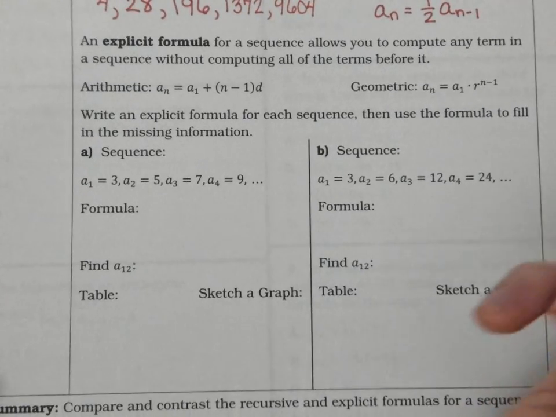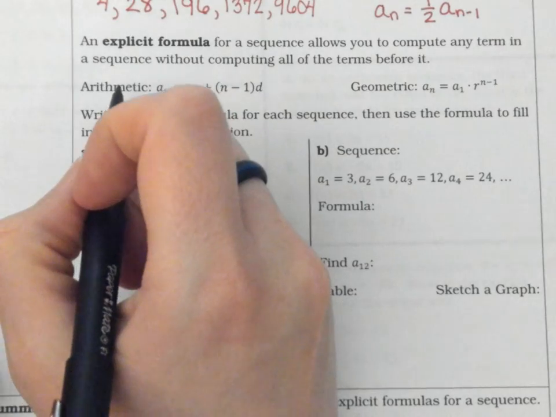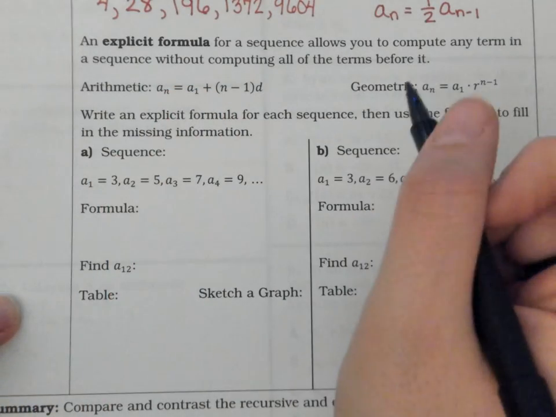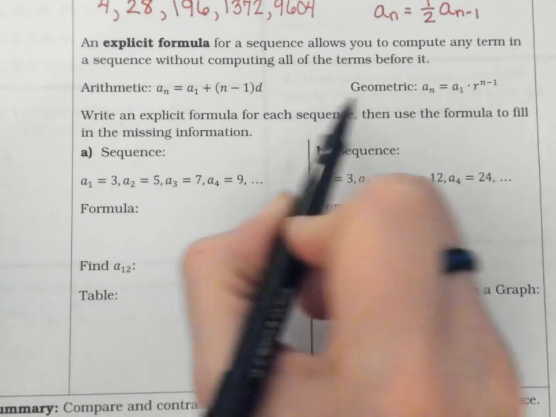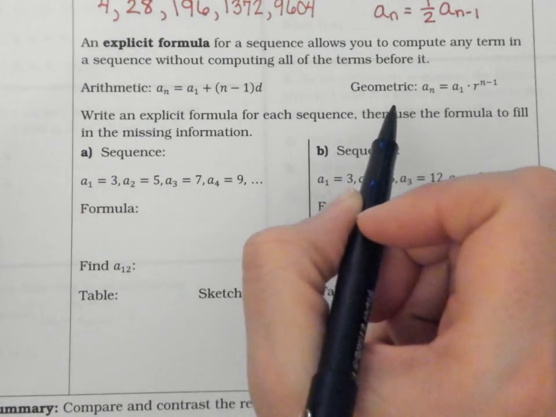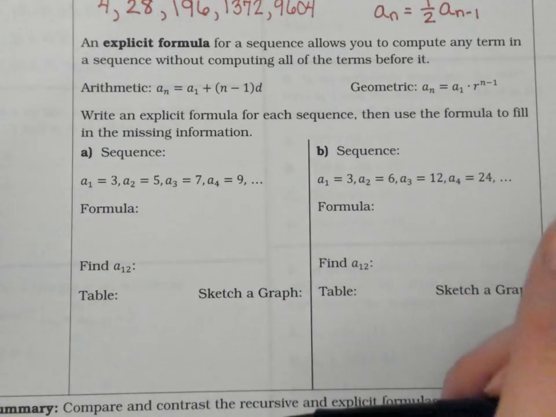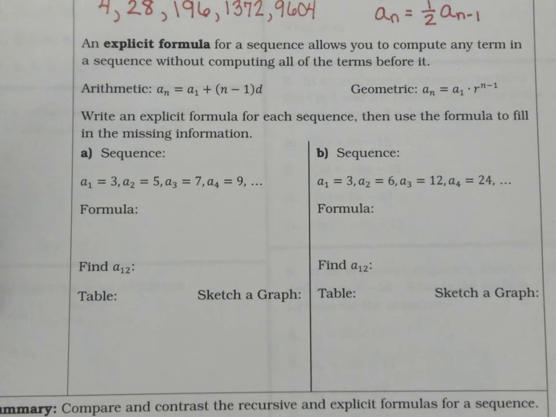So what we could do instead is find the explicit formula, which just means we're going to write an equation for the sequence. And these are the forms that they use for arithmetic and geometric. Most of the time, you're going to be able to use your calculator to match up the equation to the sequence, but I'm going to show you how you could just write it. And if you can remember these, it will help you do a little bit of process of elimination.